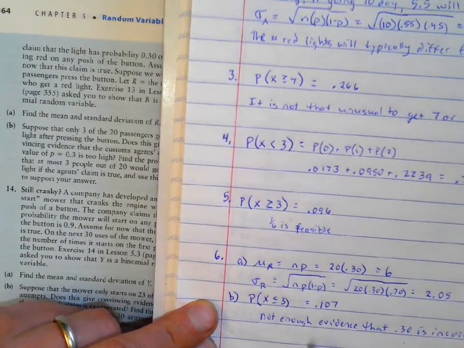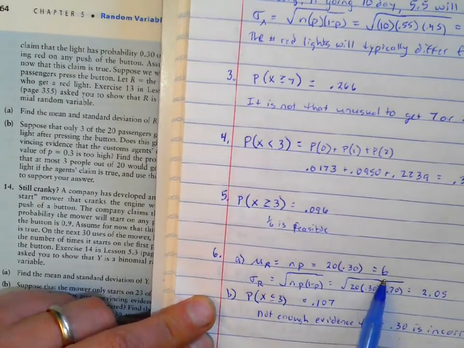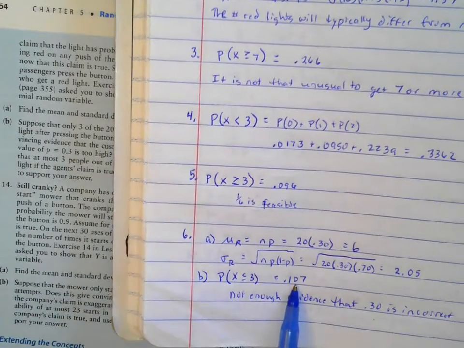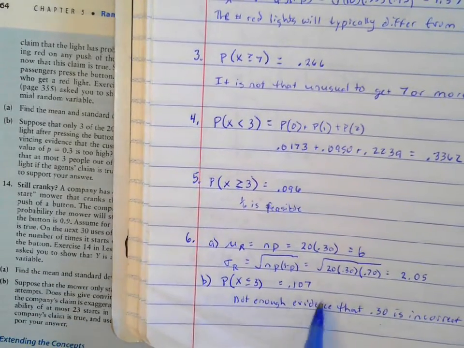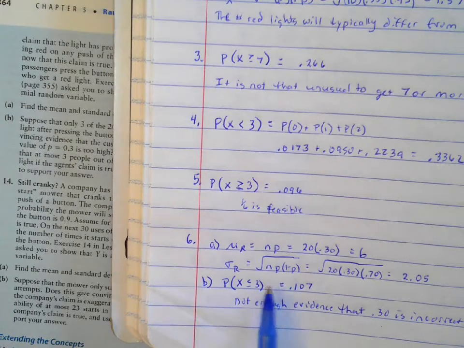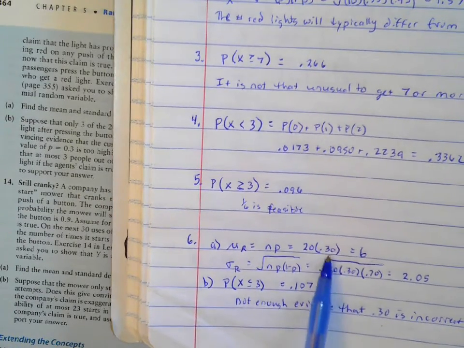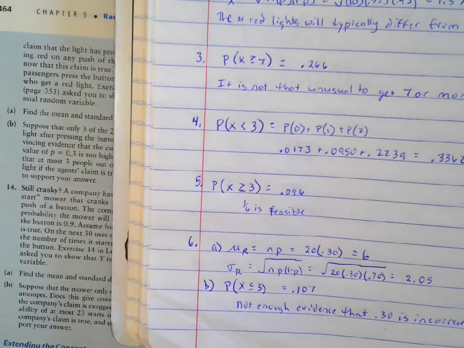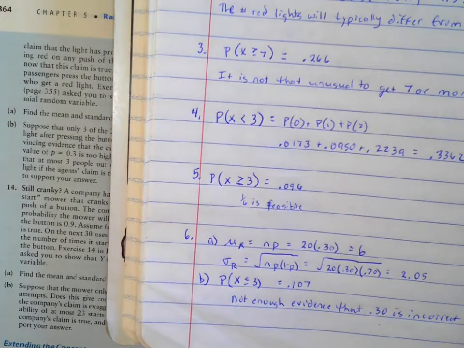Okay, so we expect 6 people. If we get 3, that could happen 10%, almost 11% of the time, so not really enough evidence. Now, if I only get 1 person coming through, that would be very unlikely to happen. That might give you enough evidence to say that 30% is not accurate. Okay, come to class with questions for me.